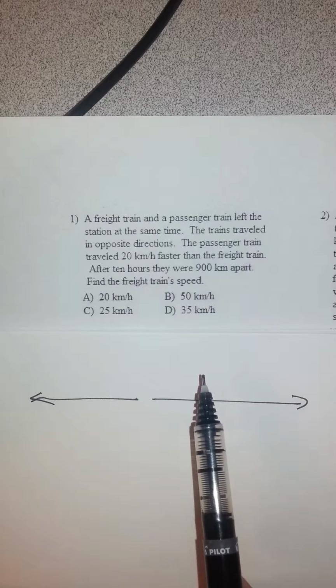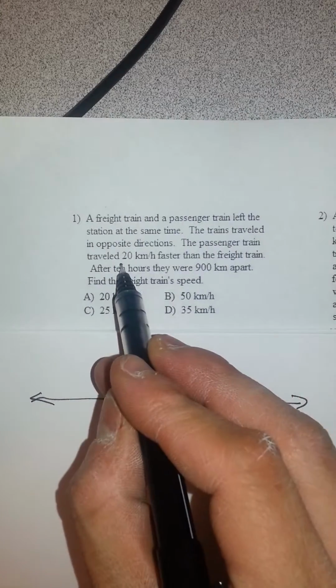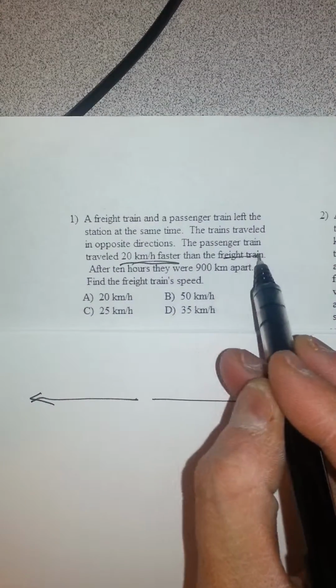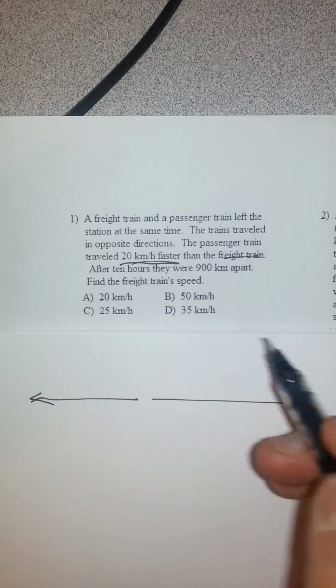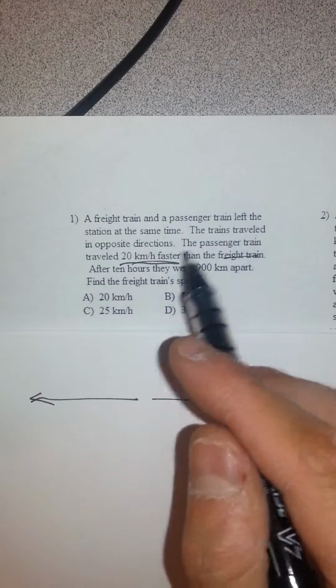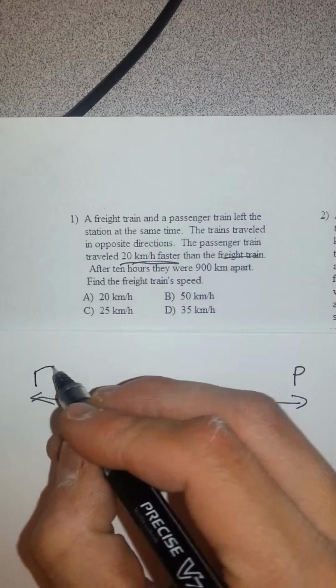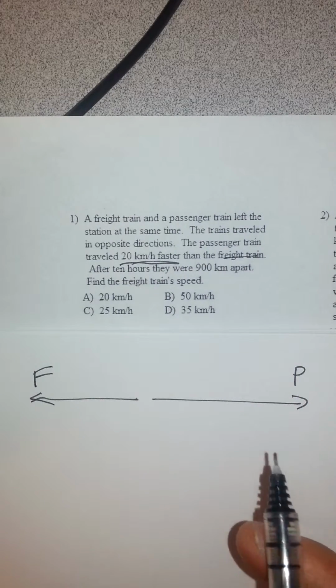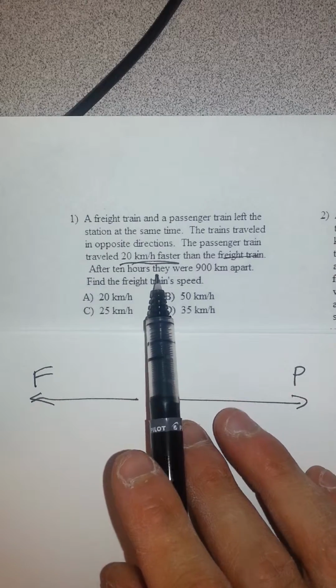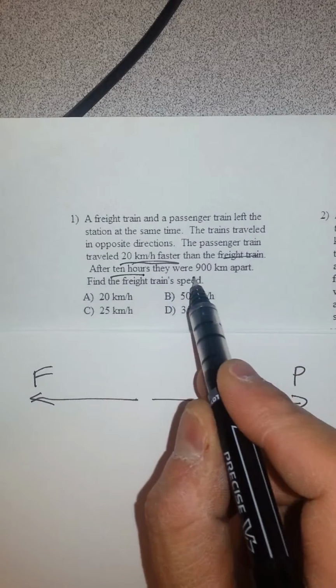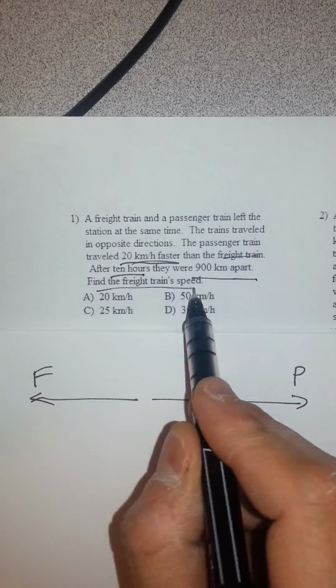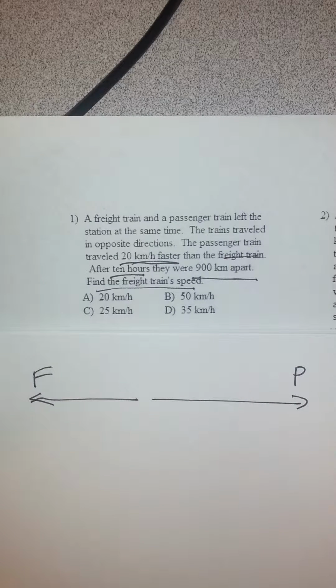The passenger train traveled 20 kilometers per hour faster than the freight train, okay? So one of these is the passenger train. It's traveling faster, so I'm going to call this the passenger. And this is going to be the freight train here. After 10 hours, so that's the time, they were 900 kilometers apart. Find the speed of the freight train. So I really want to find the rate of the freight train.